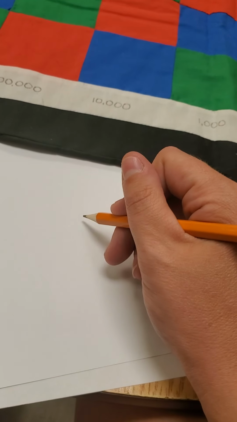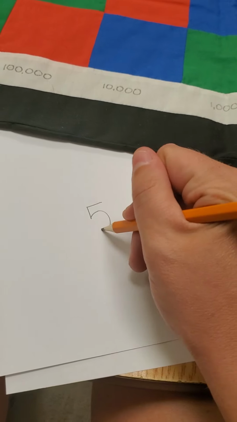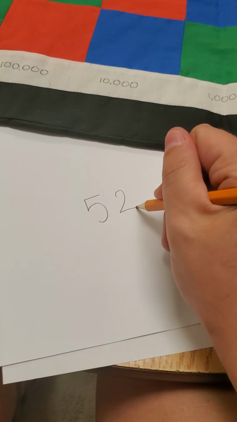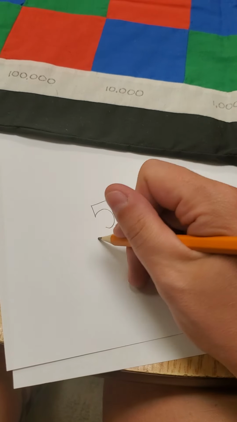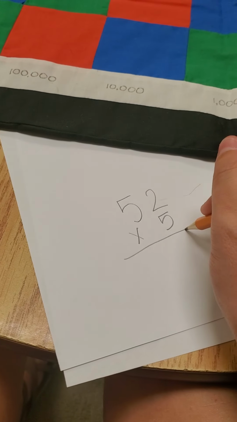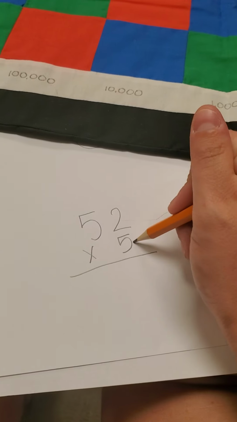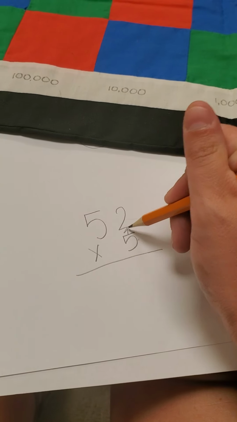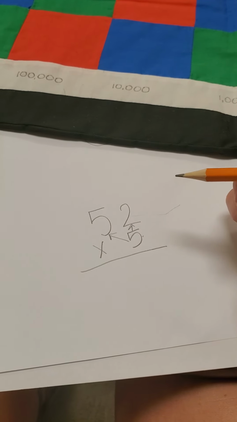Friends, all right, so now what we're going to do is dive into a multiplication problem that has carryovers, and we're going to use the checkerboard. Let's get that problem right now and see where it takes us. We're going to do 52 times 5.